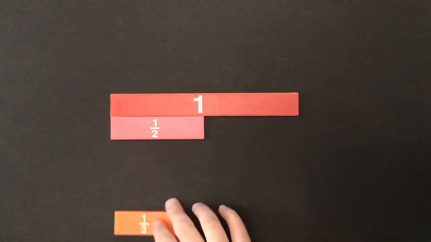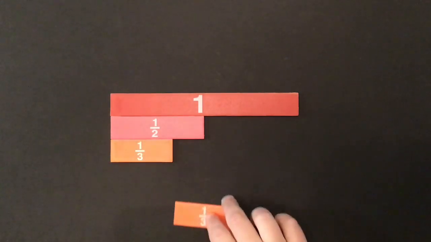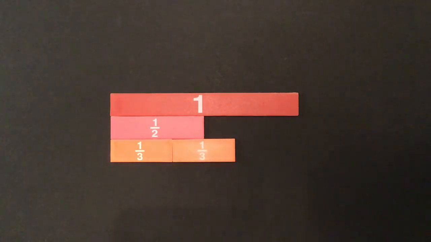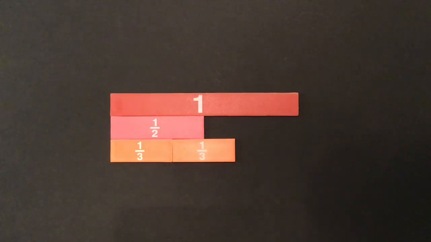Let's look at some fraction bars. There's 1/2. And now we'll go ahead and show some thirds. 1/3 is less than 1/2. If I put one more third piece, I go more than 1/2. So 2/3 is greater than 1/2. There isn't a fraction with 3 as a denominator that's equal or equivalent to 1/2.